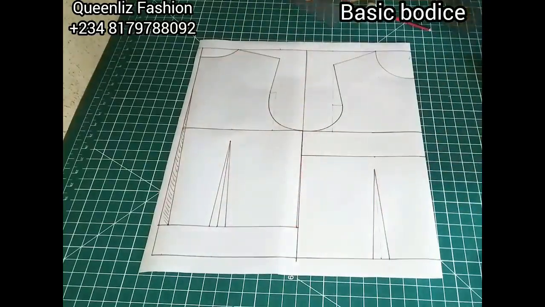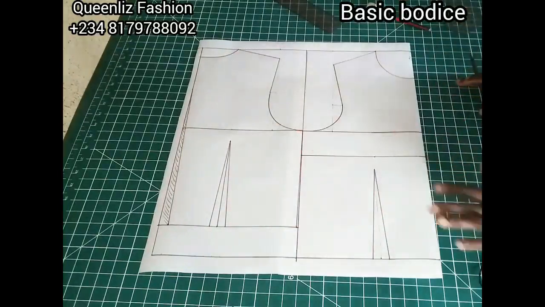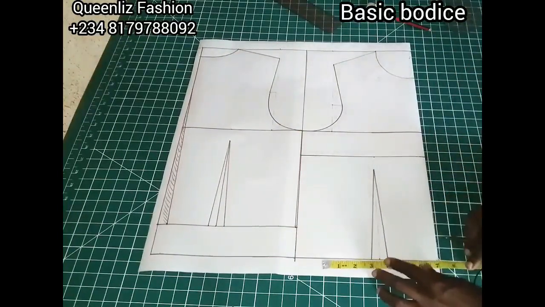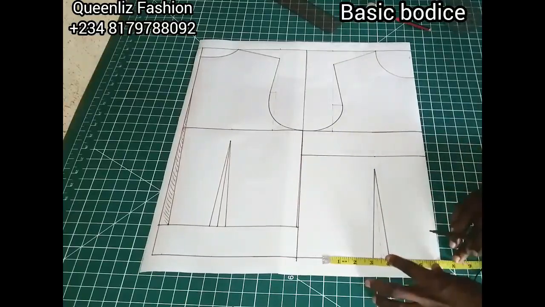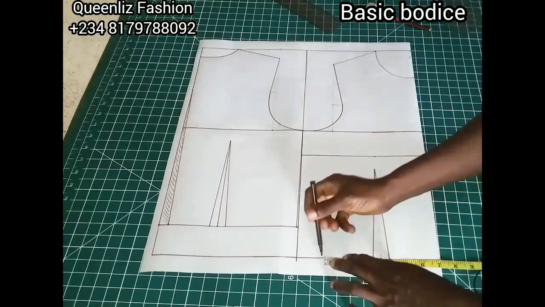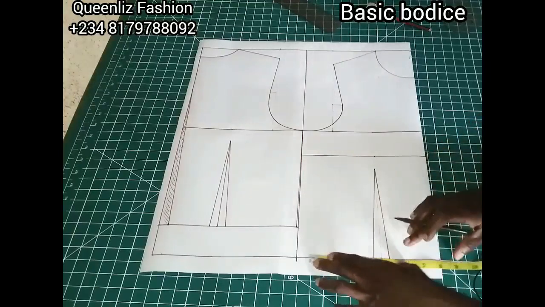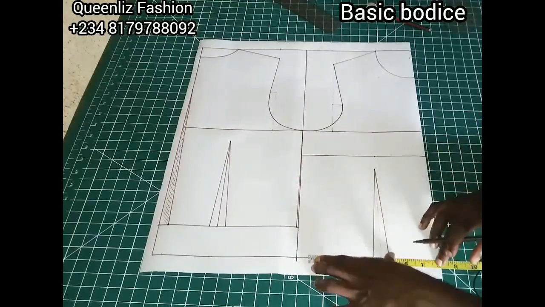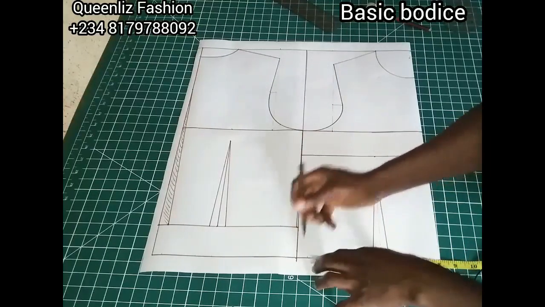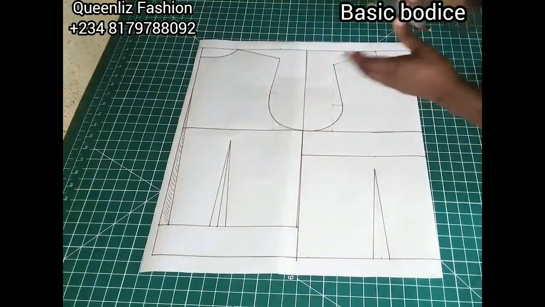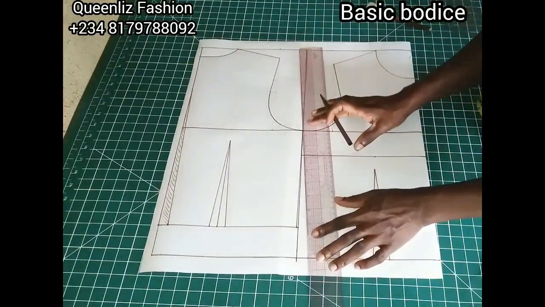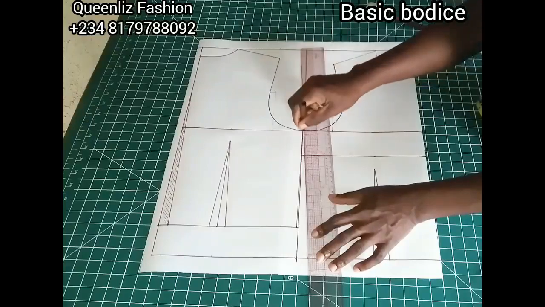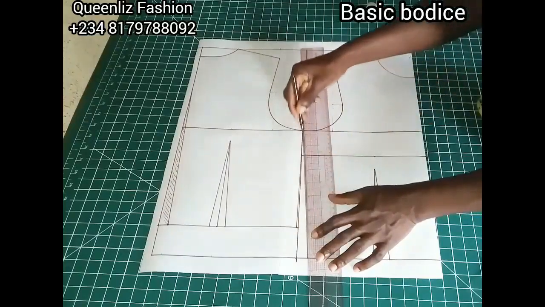Now having done this, the next thing you are going to do is to also take the waist measurement for the front, which is 28 divided by 4, which is 7 inches, plus 1 inch intake, it will give me 8 inches. So I'm going to mark the 8 inches here, and the next thing I will do now is to connect that 8 inches to the bust measurements. Can you see? You connect it this way.